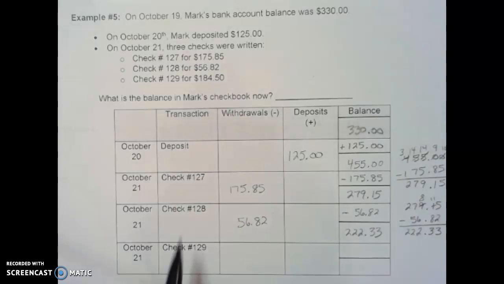$222.33. Finally was check 129 for $184.50. So again, that's a withdrawal. Record it in this column. And we subtract $184.50. So $222.33 minus $184.50. 3 minus 0 is 3. 3 minus 5, that 3 is going to become a 13. The 2 becomes a 1. 13 minus 5 is 8. 1 minus 4, the 1 becomes 11. 2 becomes a 1. 11 minus 4 is 7.